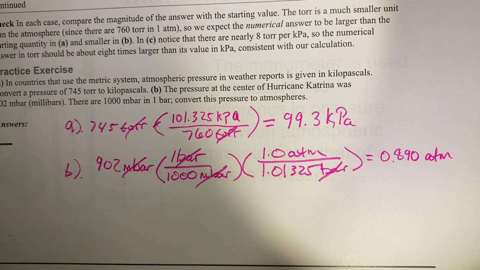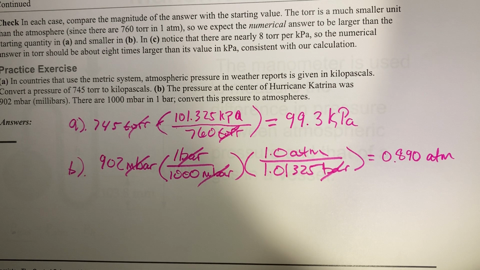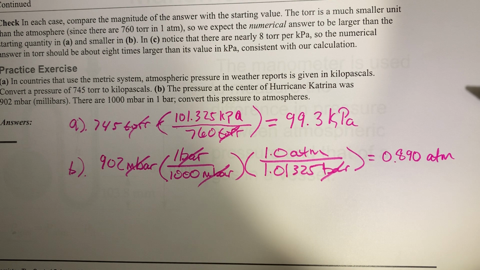So again, if you want more examples, your book has, you can always go back to the problem set questions in the back of chapter 10. You could look through the sections and see others in practice if you want to. But yeah, converting these units are pretty straightforward.